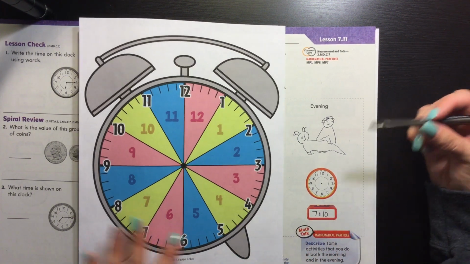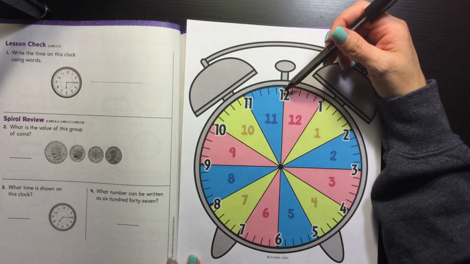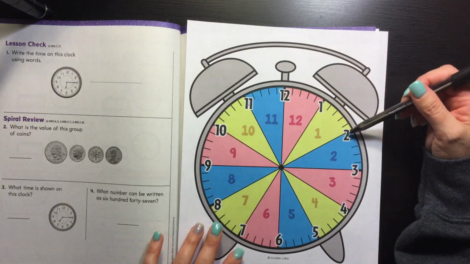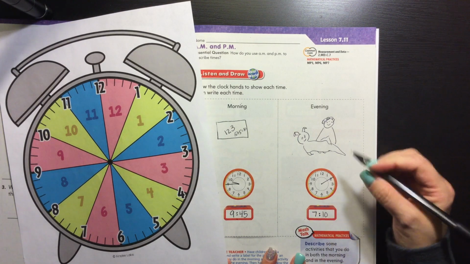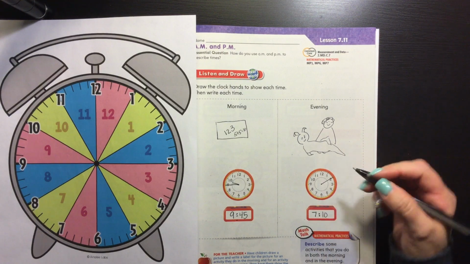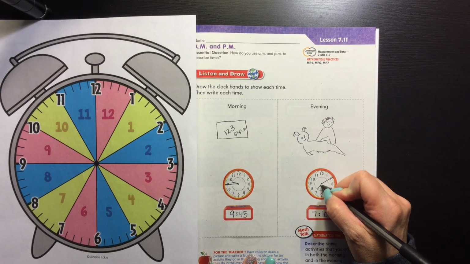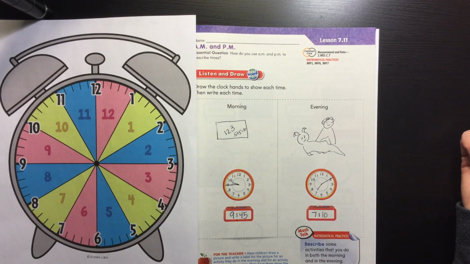So I know that my hour is going to be in the 7 room because it's 7:10. And I know that my minute hand is going to be on the 2. So my minute hand has not gone that far around the clock yet. So I know that my hour hand is going to be closer to the 7 than the 8. It's not even that much after 7, so I'm going to draw it just a little bit past the 7 for 7:10. Go ahead and draw the hands on your clock. Pause the video and do that.